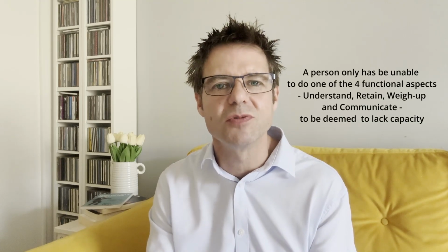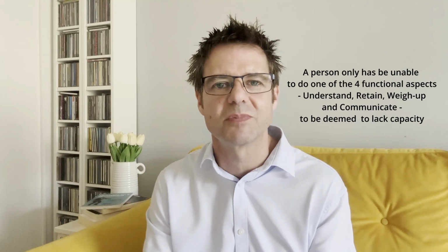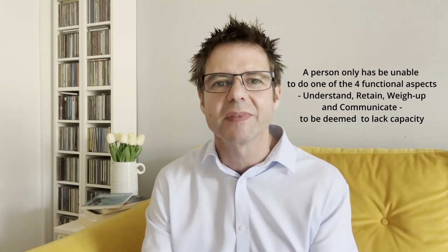You'll be able to tell me, but it doesn't mean that you haven't understood it. It doesn't mean that you've not been able to retain the information. It just means you haven't been able to communicate it back to me. And so when we're considering all 4 of those, the Act tells us if there's only one of those that you're not able to do, then it represents a lack of capacity. So that's the first stage and the second stage of the 2-stage test.